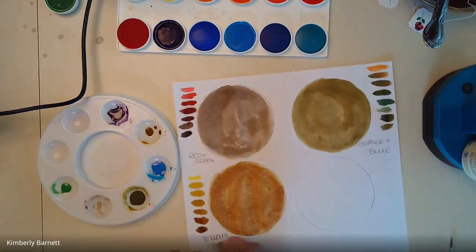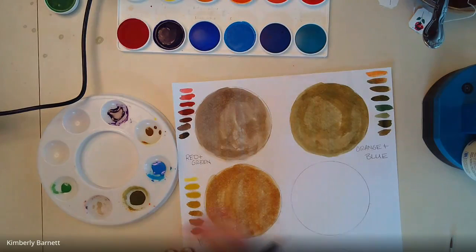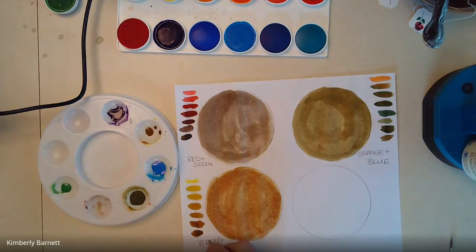Sorry, purple. Oh my goodness, Miss Barnett looked up here and saw blue. It's definitely a Monday morning, isn't it? Yellow and purple, or yellow and violet.